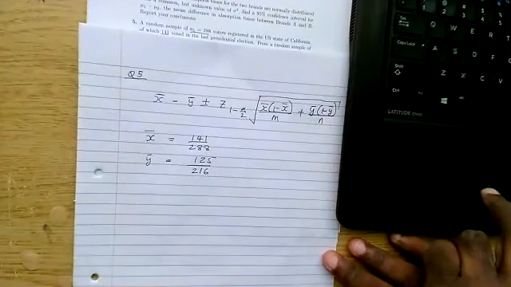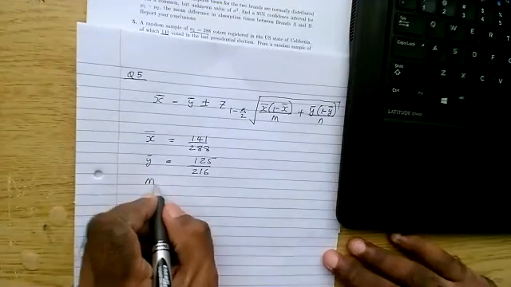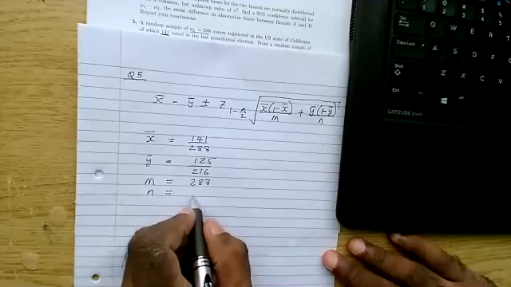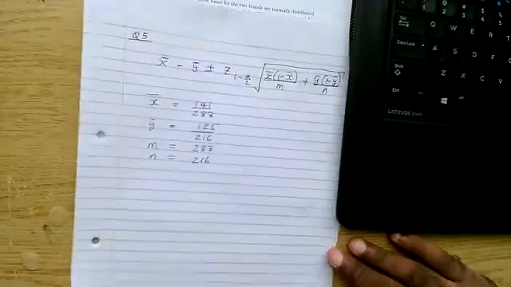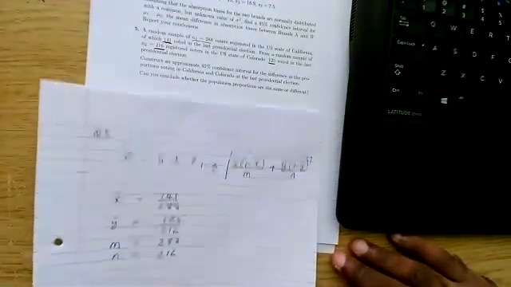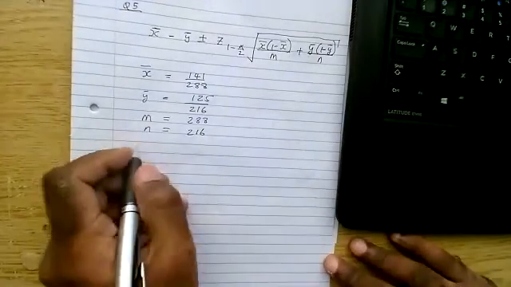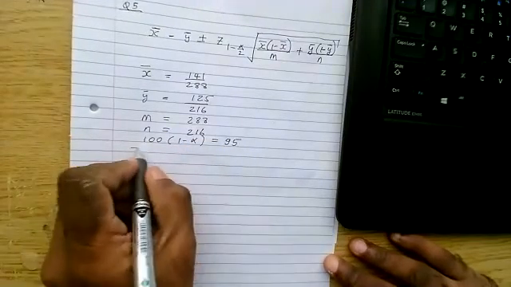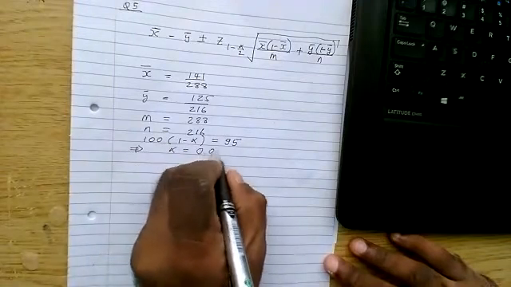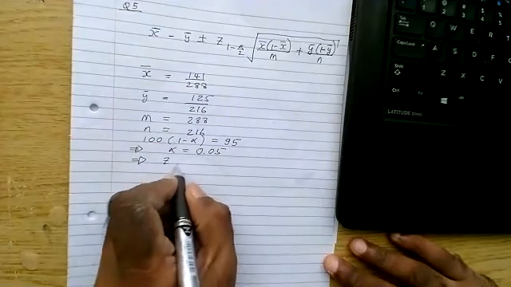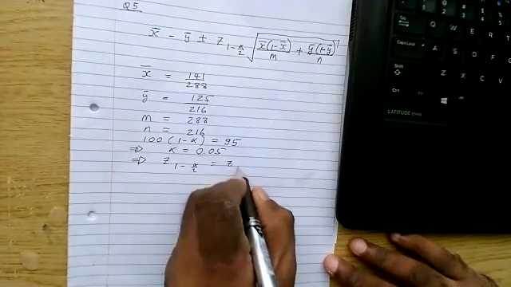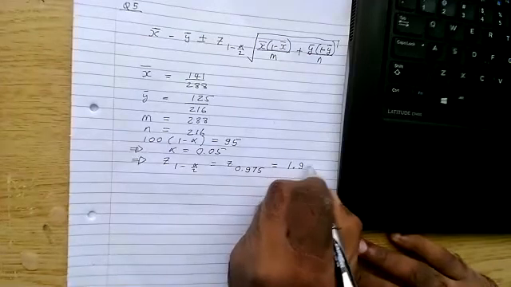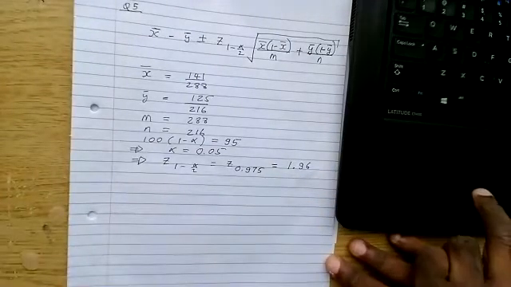Okay, and M is the number of voters in California, which is 288, and N is the number of voters in Colorado, which is 216. And we are looking for 95% confidence intervals, which means that 100 times (1 minus alpha) is 95. And this implies that alpha is 0.05, and this implies that z of 1 minus alpha by 2 is z 0.975, and this is equal to 1.96. Okay, are you guys with me?